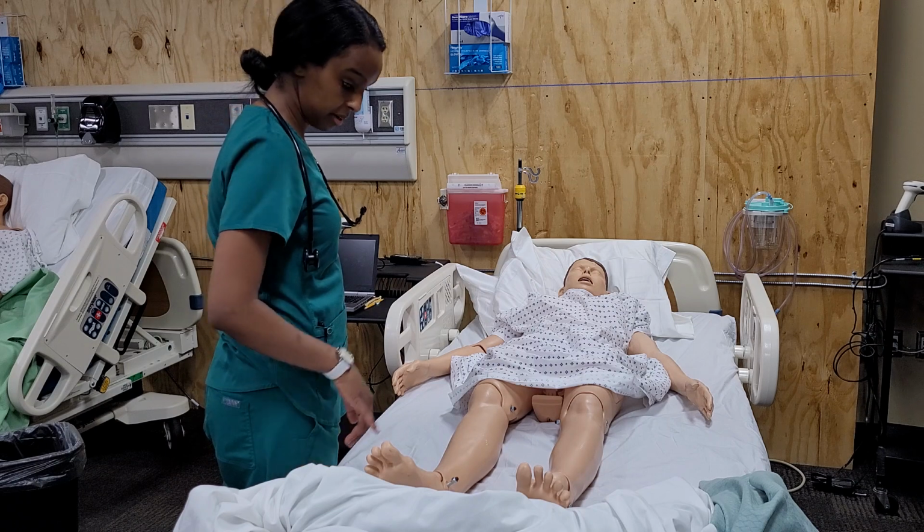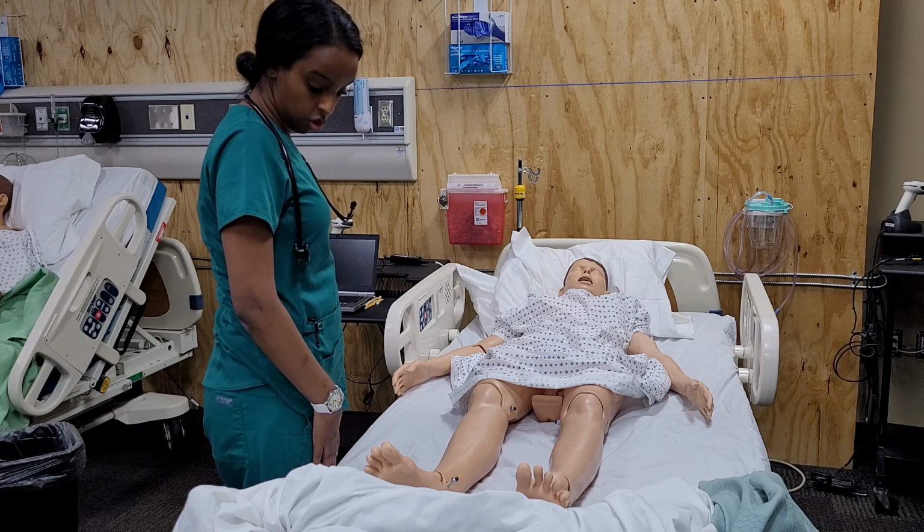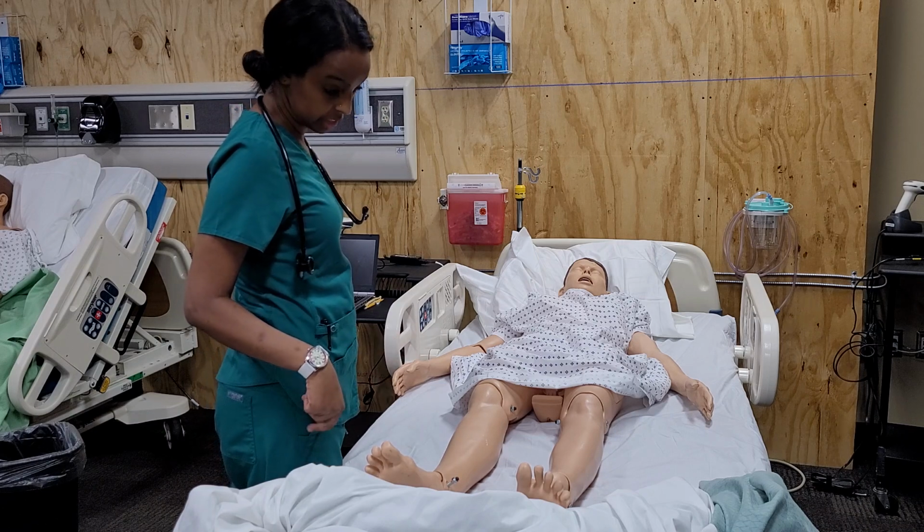I am then going to inspect the toenails. Toenails are clear in color, no discoloration.